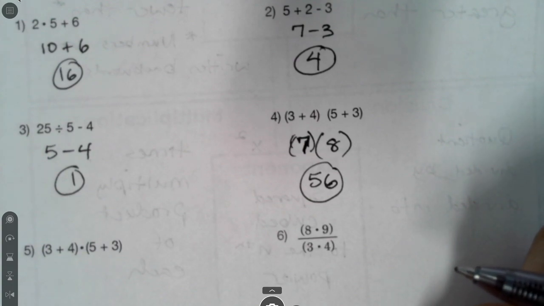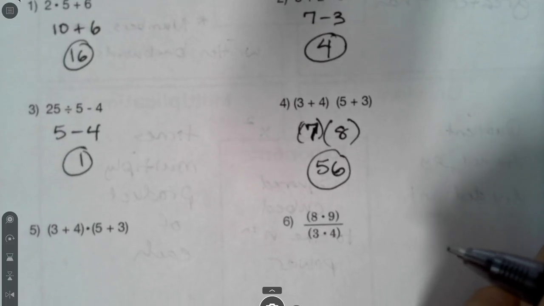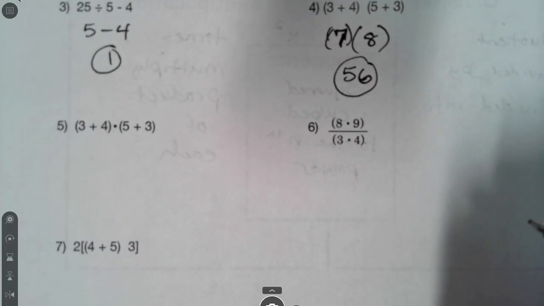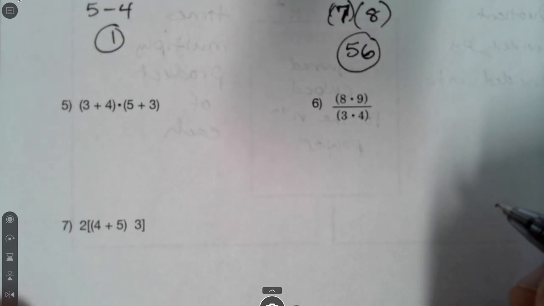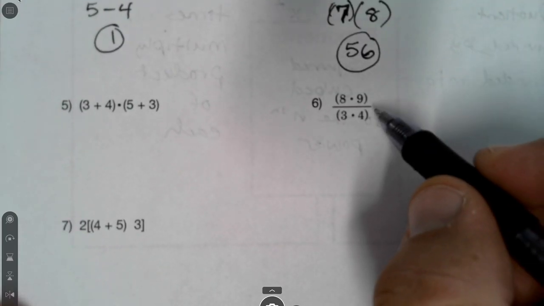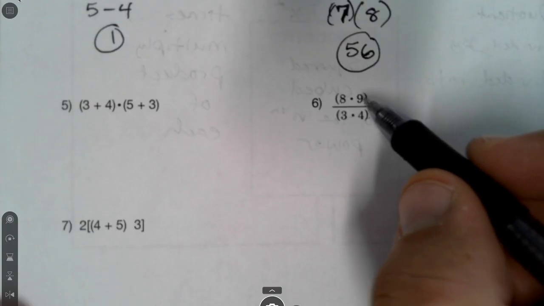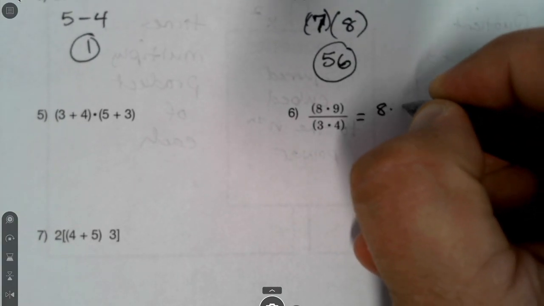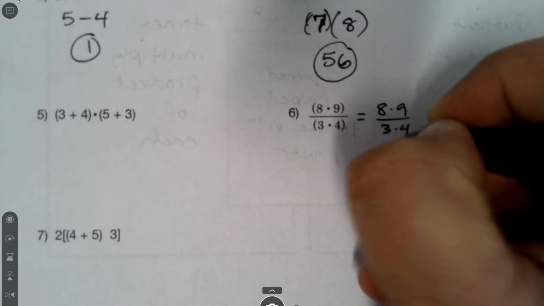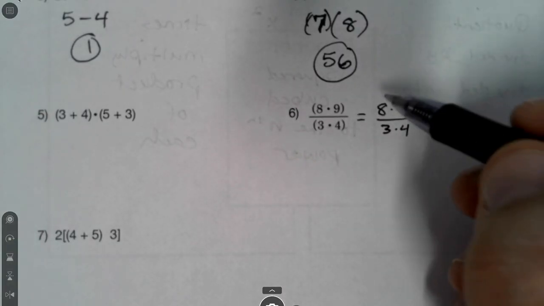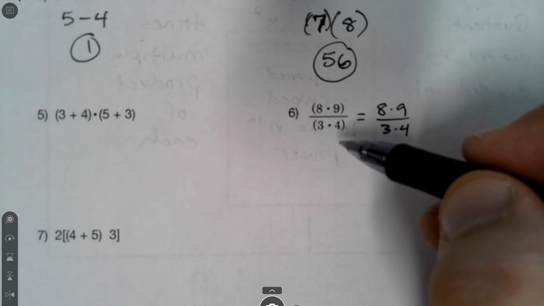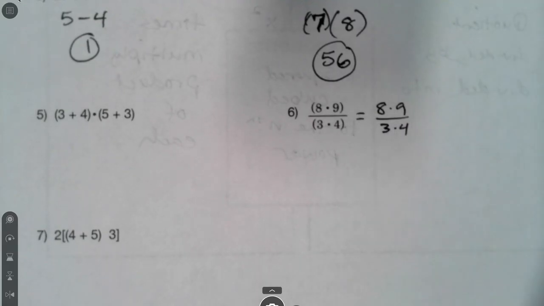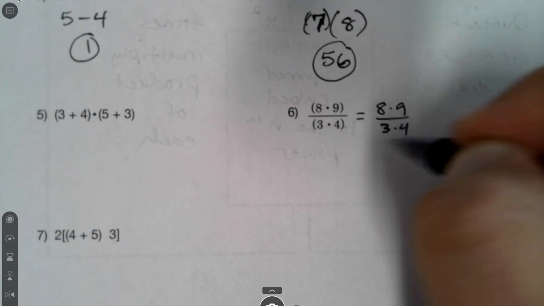So 5 is the same thing. We'll skip that. And on number 6, now I put parentheses here to make a point. Most of the time this would just be written as 8 times 9 over 3 times 4. We don't tend to put parentheses around the numerator at the top and the denominator at the bottom, but when you have a fraction with operations inside, you should treat it like these are parentheses.